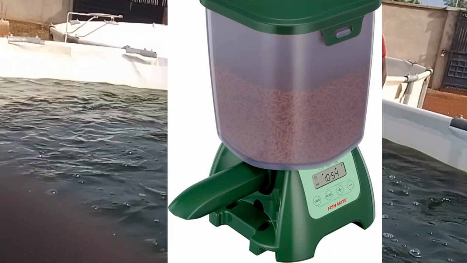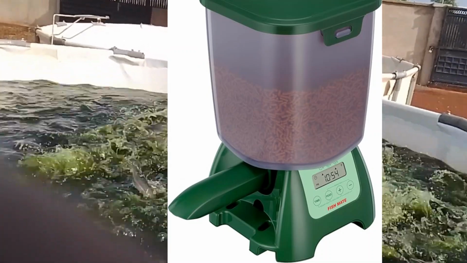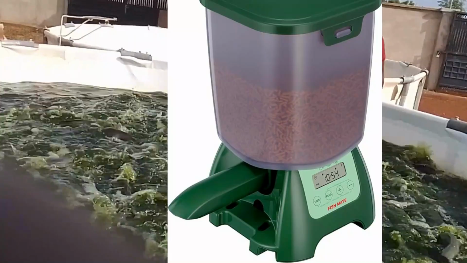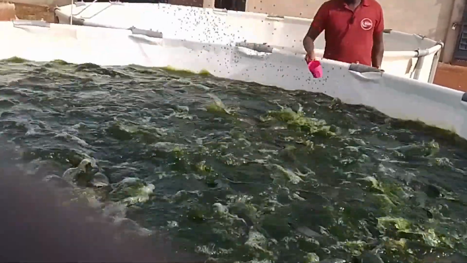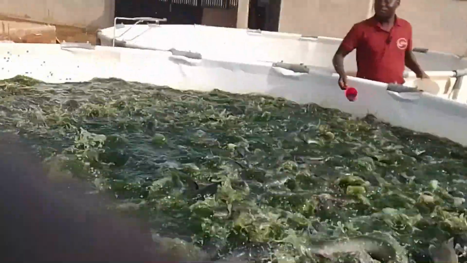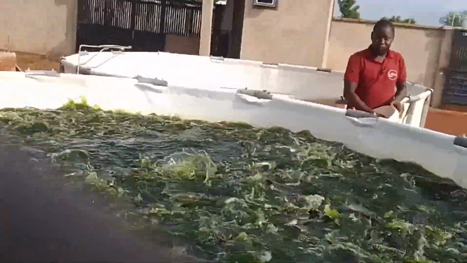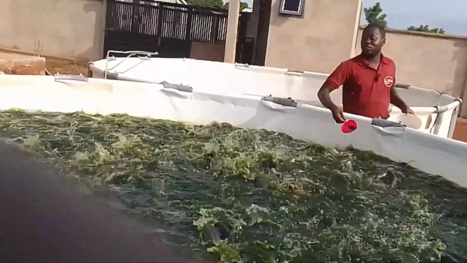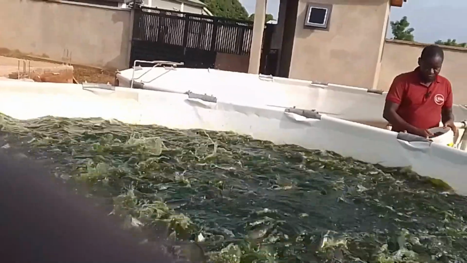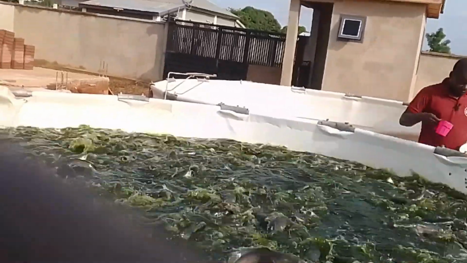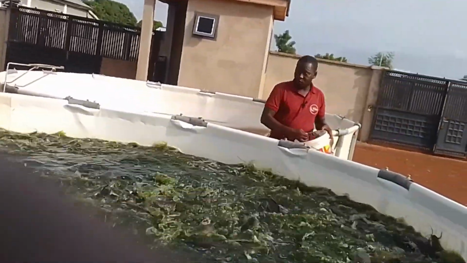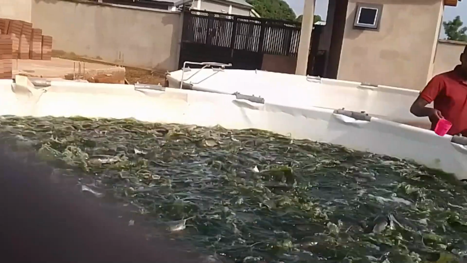You can give it timing so that the feeder will always give the right quantity at the right time. So this is going to save you costs and energy, and more importantly, time.